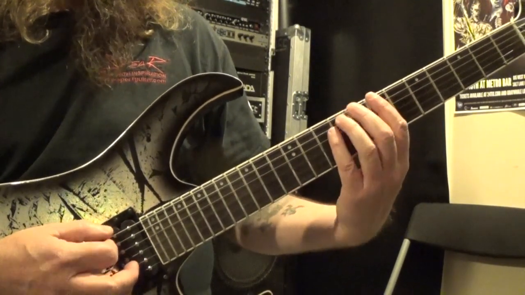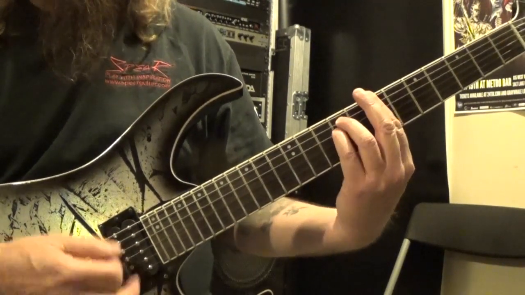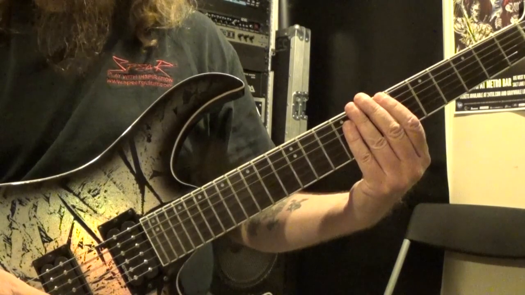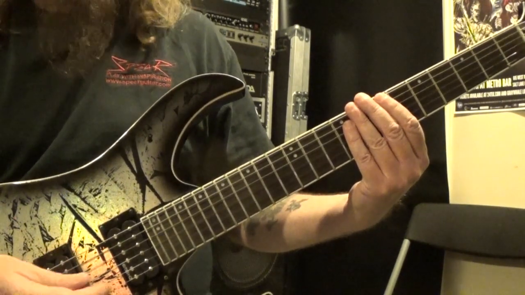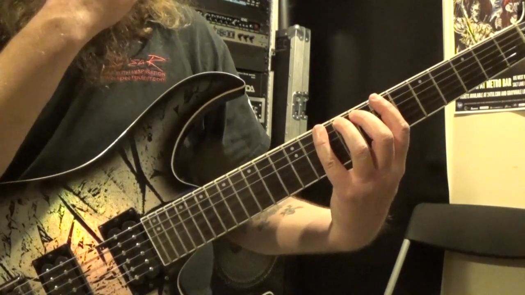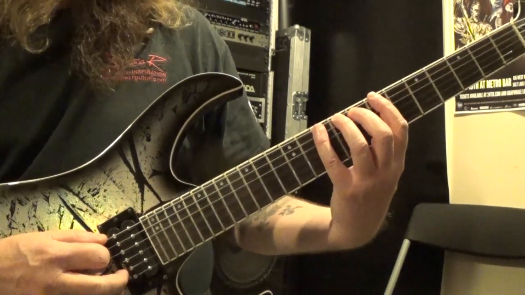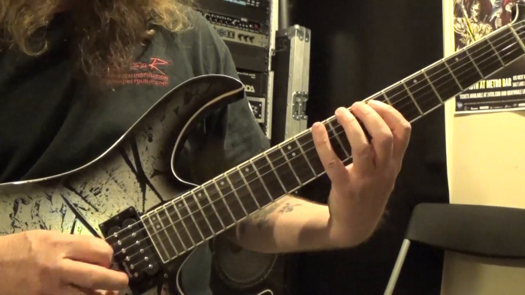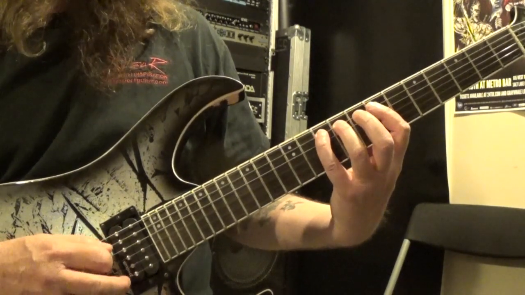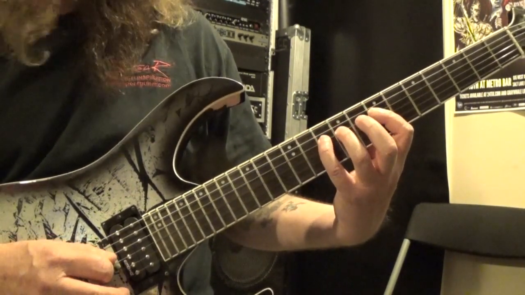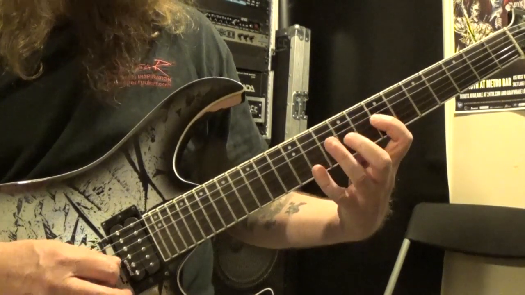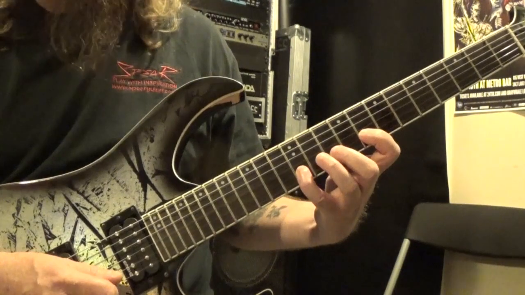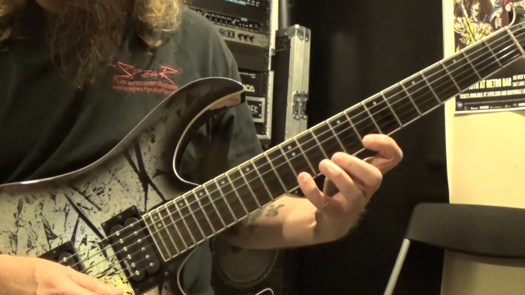Then we go from there to the 3rd degree, which is B minor or B minor 7. And we have the 3rd degree of the major scale, or the Phrygian mode. Starting on the 6th string, we have 7, 8, 10. 5th string, we have 7, 9, 10. 4th string, 7, 9, 10. 3rd string, 7, 9, 11. 2nd string 8, 10, 12, and 1st string 8, 10, 12.